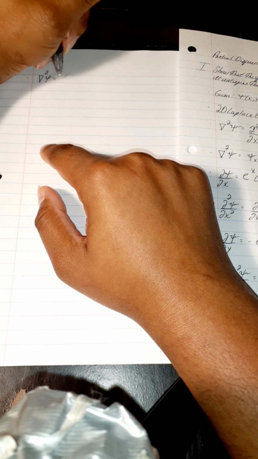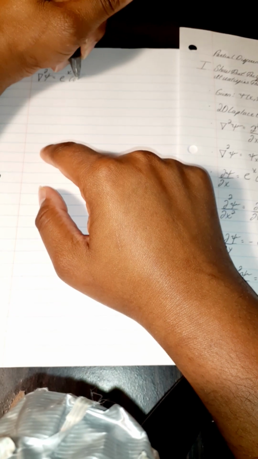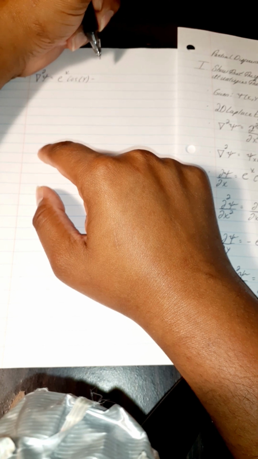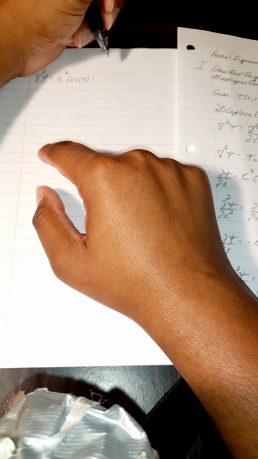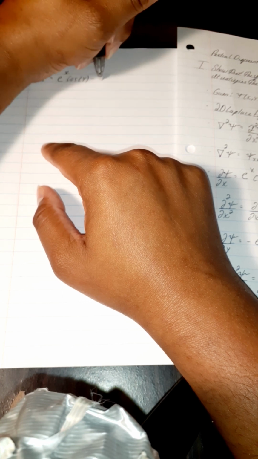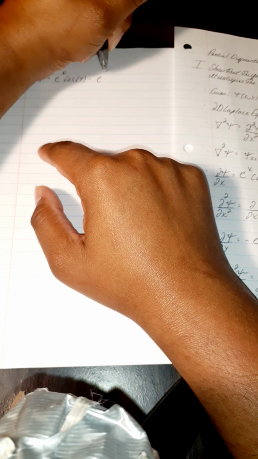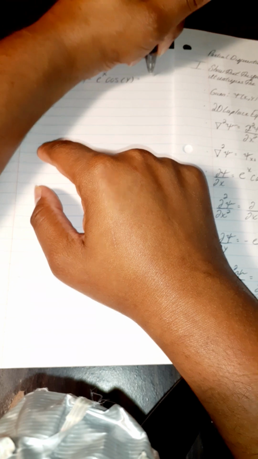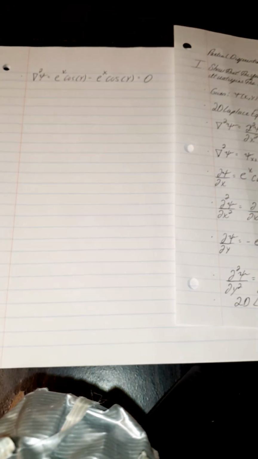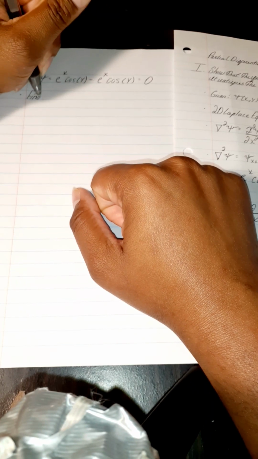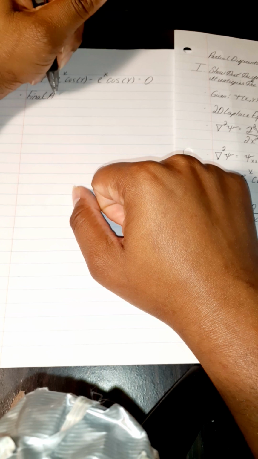And so essentially what we'll have is e to the x times cosine of y minus, remember that the d squared psi over dy squared was minus e to the x times cosine of y. There was a plus sign in the Laplace equation formula, so this would just be minus e to the x cosine of y. And as you can clearly see here, this in fact does equal 0. And so basically what that means is that this function is in fact harmonic in this case.